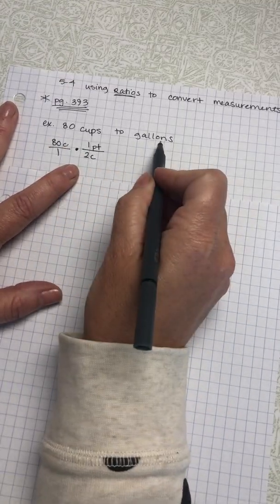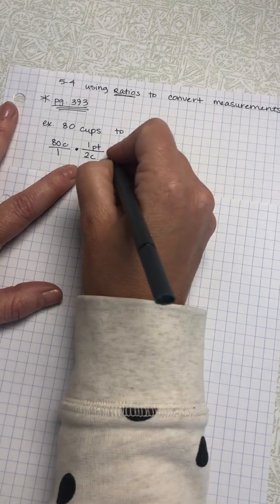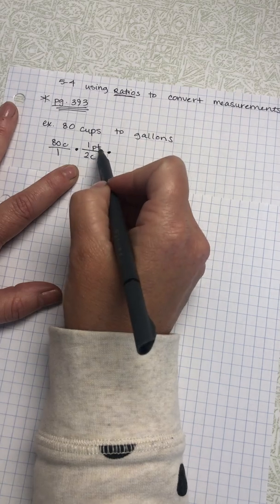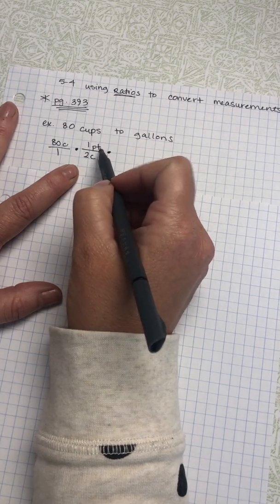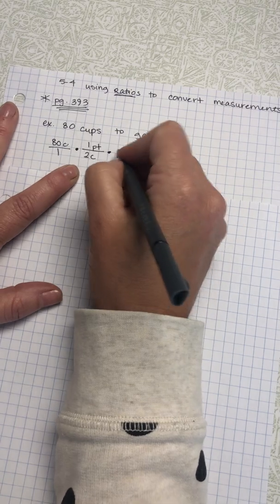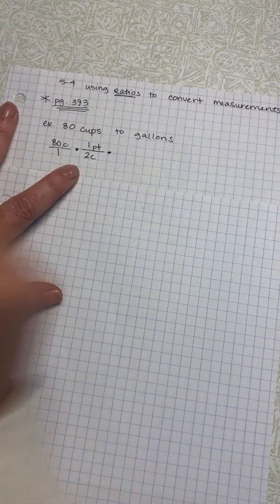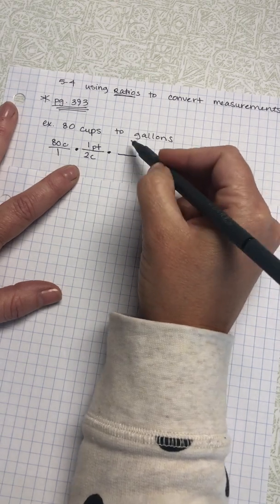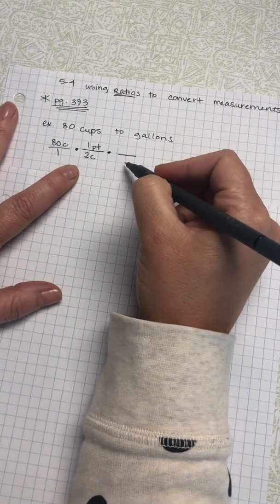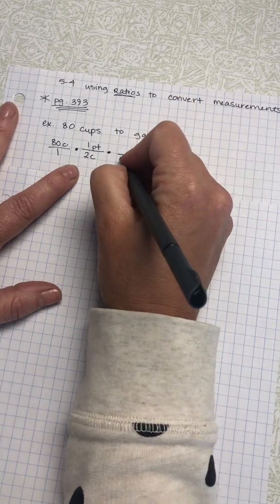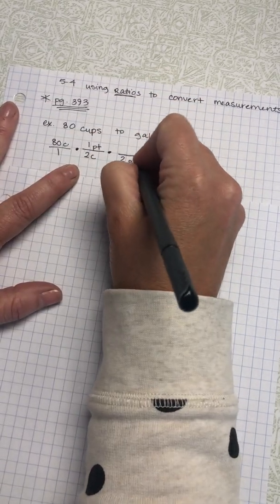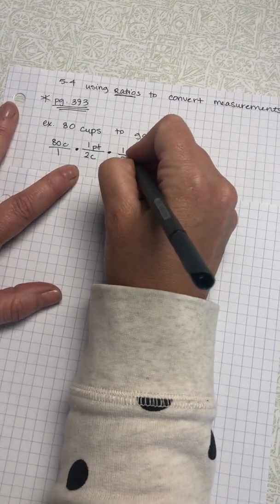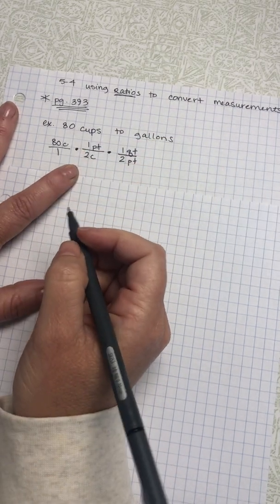But pint isn't gallons, right? I want gallons. So that means I now need to find out which ratio to use to cancel out pints. So if I continue looking just right underneath, it tells me 2 pints is equal to 1 quart. So now I need to figure out, where does 2 pints go? Should it go on the top or should it go on the bottom? Hopefully you said, or were thinking, it goes on the bottom because I need to cancel out pints. So 2 pints goes on the bottom and 1 quart goes on the top.